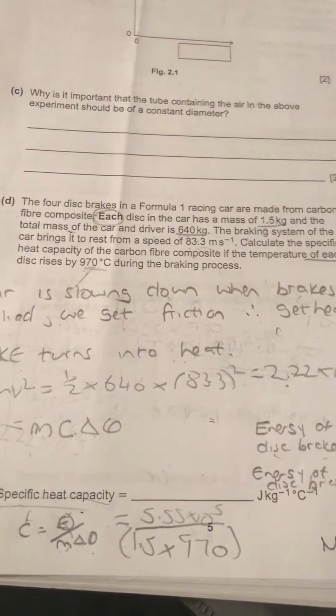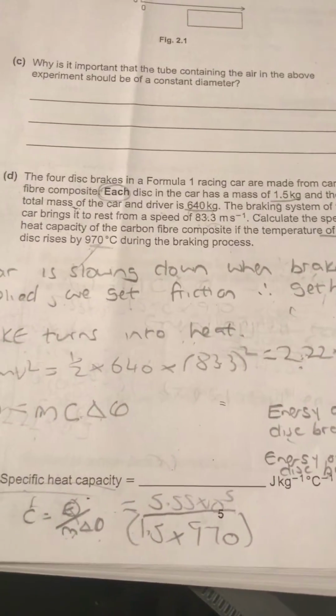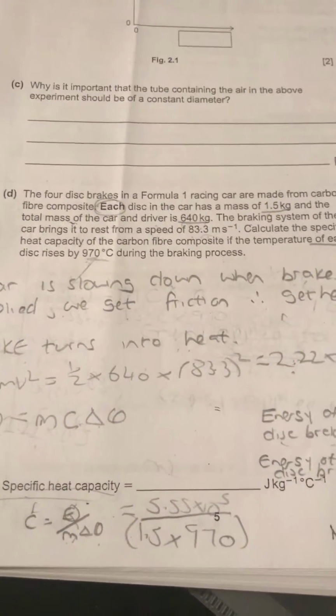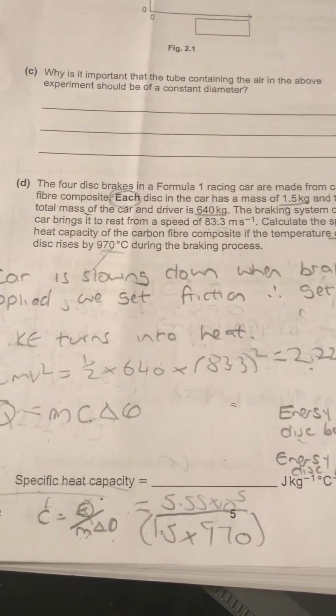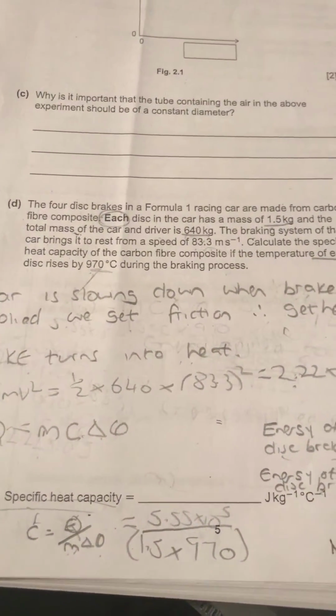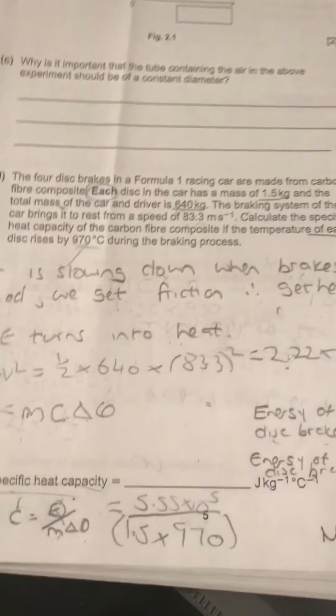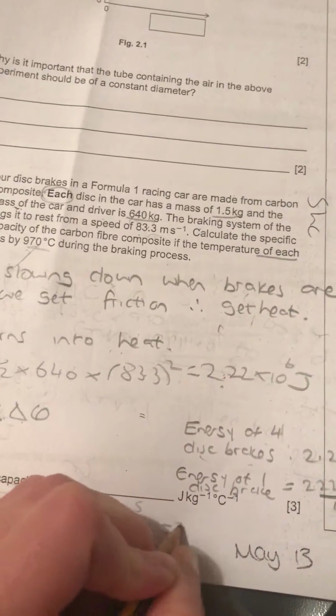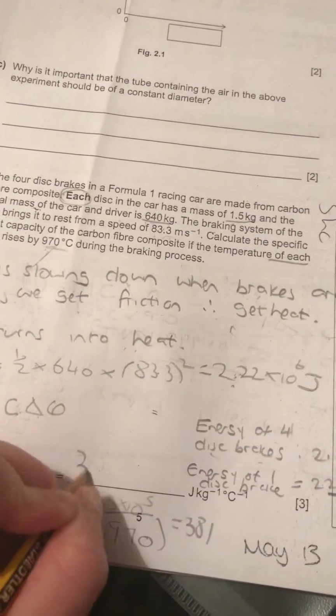When we do that, we should get the specific heat capacity value of the carbon fibre composite material. When I do that, I get 381. So that's my answer.